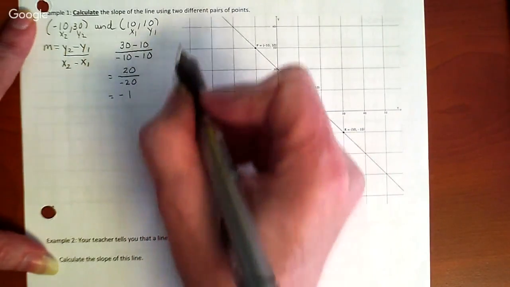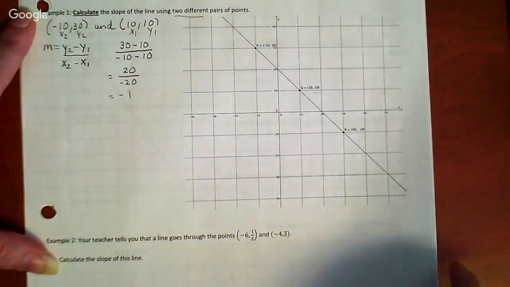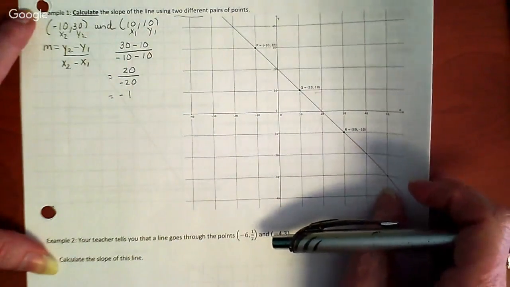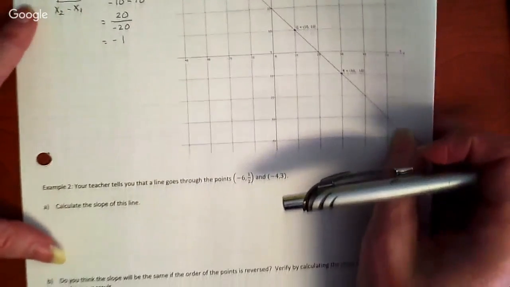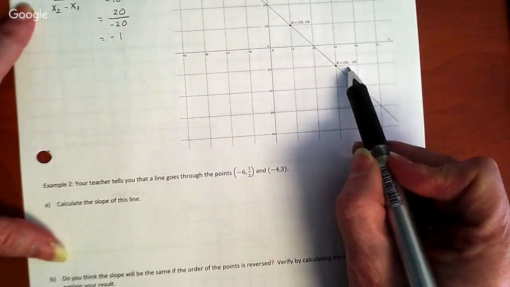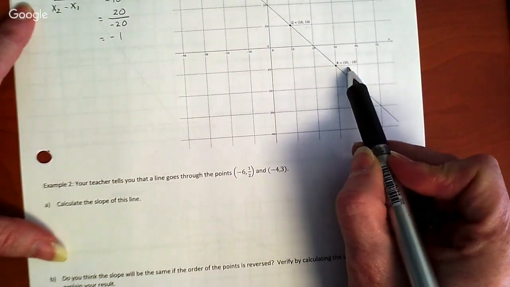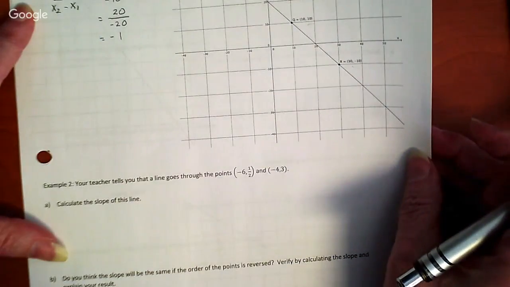Now, because it wants two different pairs, we have to pick another set of points and do the same thing. So now what I'm going to pick is here, which is negative or 30 and negative 10.